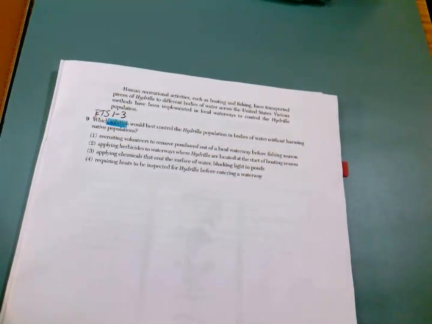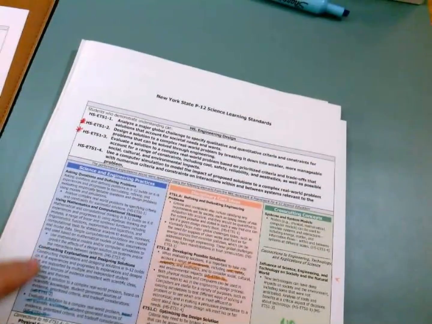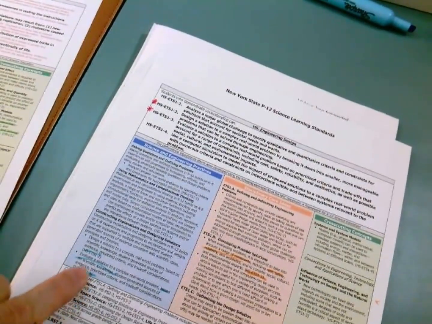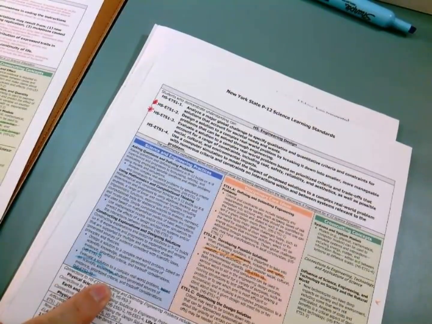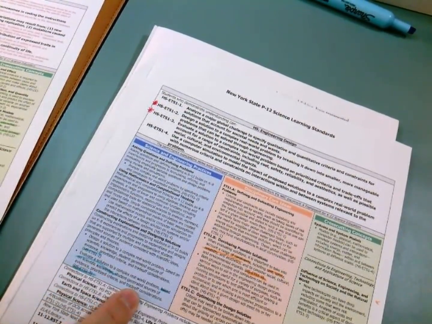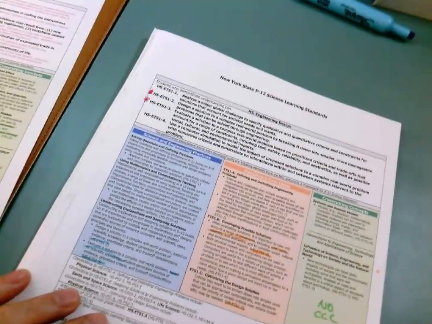So instead of relying on my memory, I'm actually going to go to the ETS standards here completely. And I look at ETS 1-3 here. And it says, evaluate a solution to a complex real-world problem based on scientific knowledge, student-generated sources of information. I'm looking at what is here.